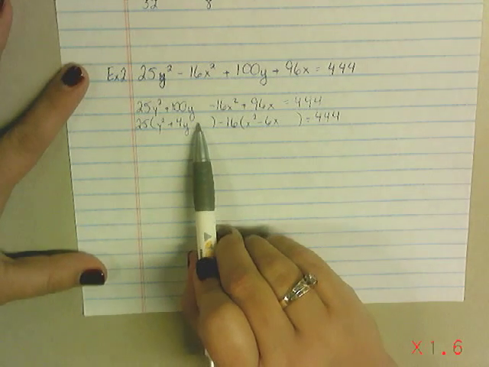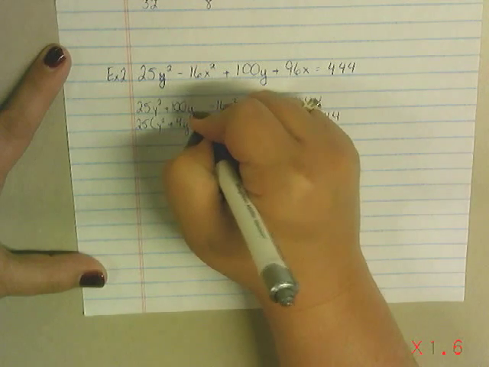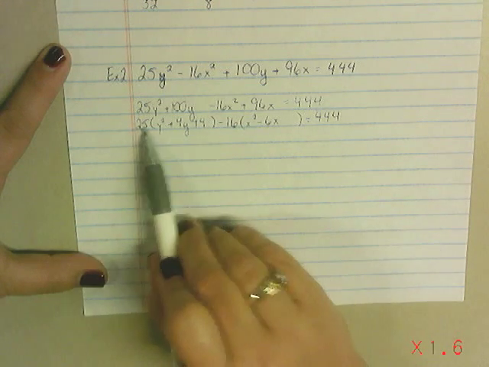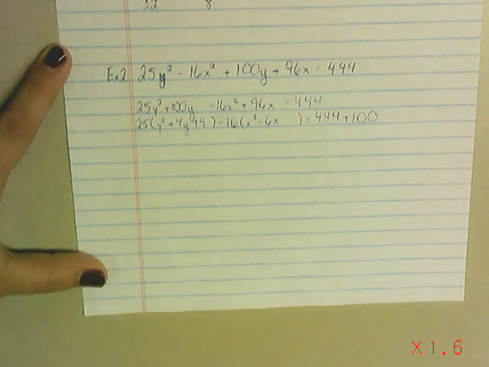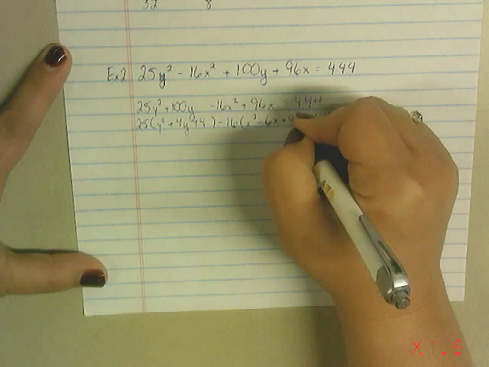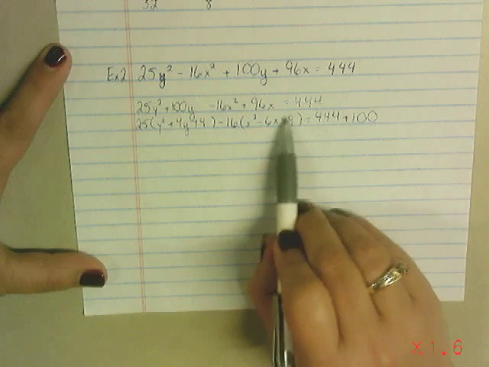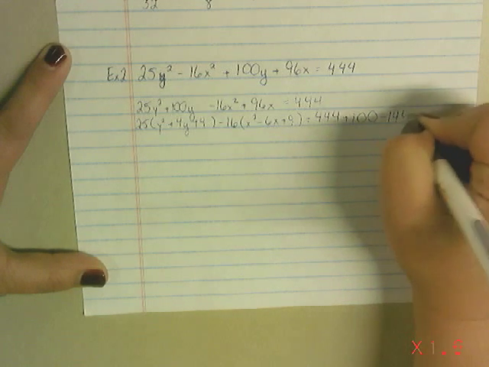All right, find our number that goes in the blank. So half of 4 is 2. 2 squared is 4. But again, there's that 25 on the outside. So what we've actually added to this side is 25 times 4, which is 100. And this one, half of 6 squared is 9. 9 times 16, I'm cheating over here on the side. 144. So what I've actually added to this side isn't 9, it's 9 times negative 16. So that's a negative 144.